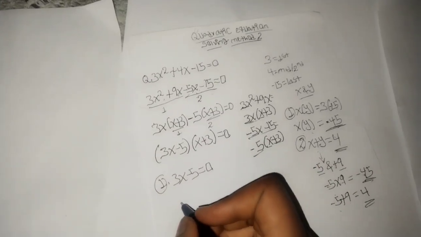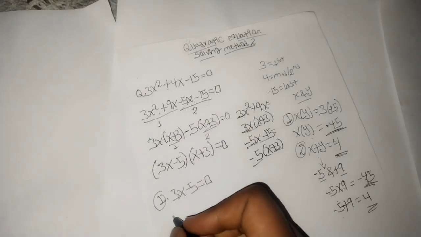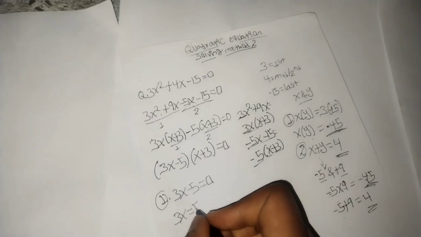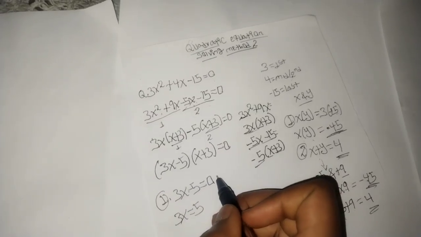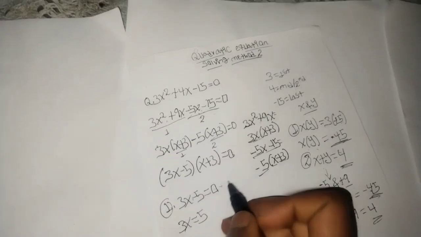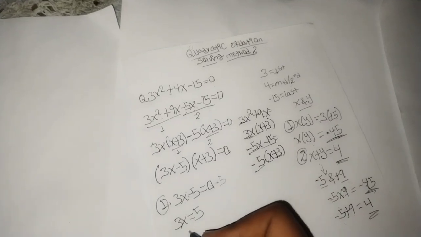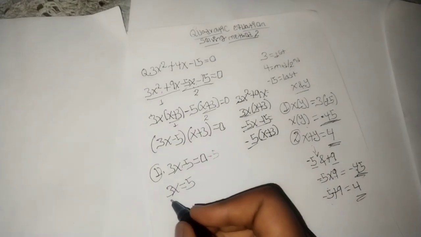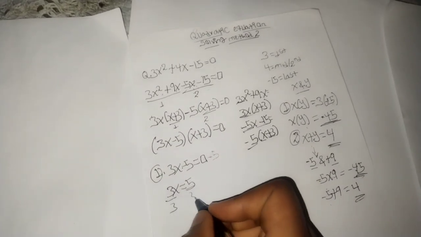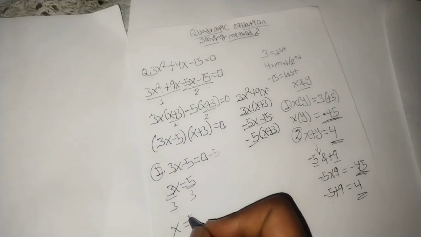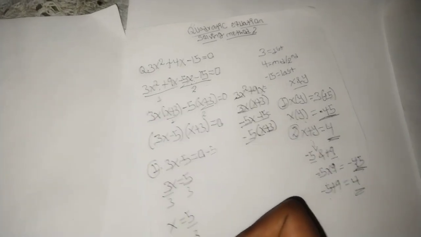So it will be 3x is equal to 5, because it's a negative sign here, but on the other side it will be a positive sign, then 0 plus 5 is equal to 5. So it will be over 3 and over 3, then x is equal to 5 over 3.